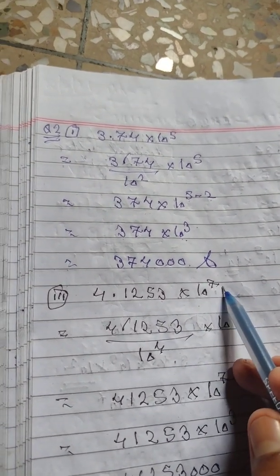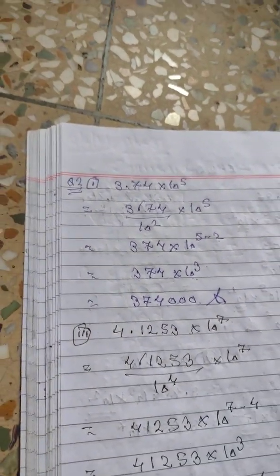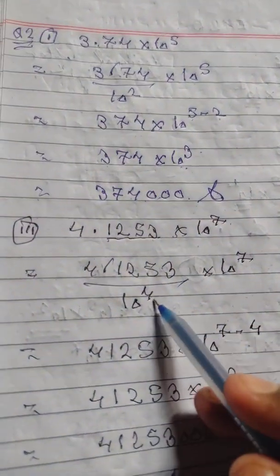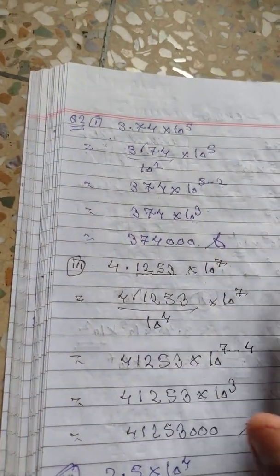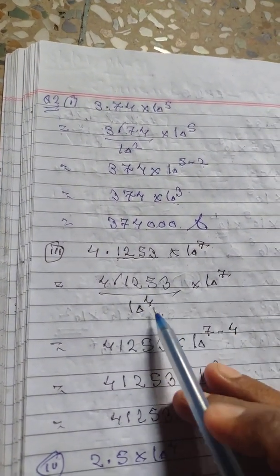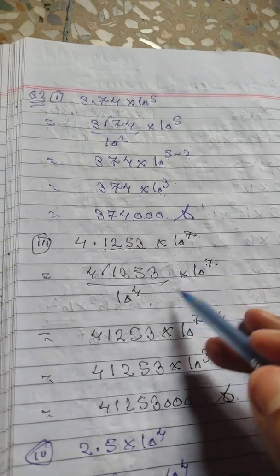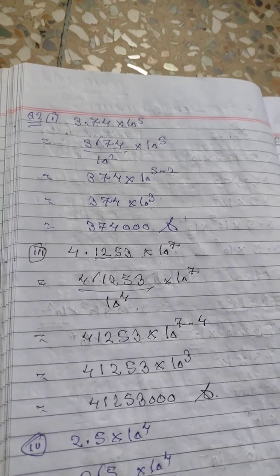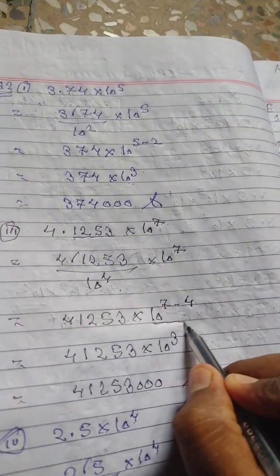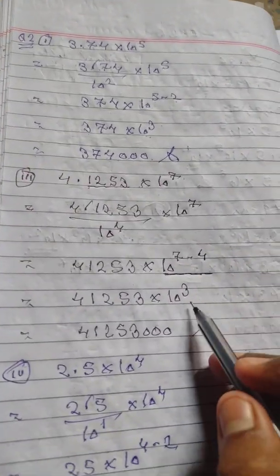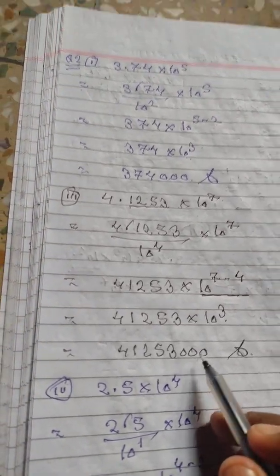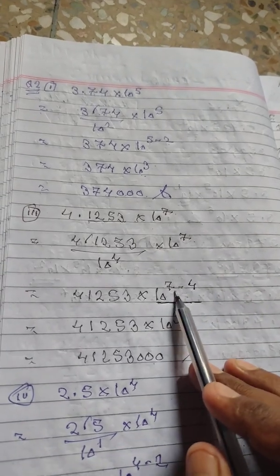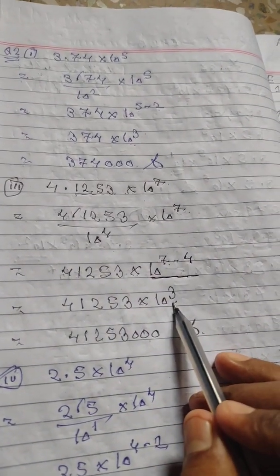4.1253 into 10 to the power 7. Now see, after the decimal how many digits are there? Four. So I have written 10 to the power 4 in the denominator. The first process is to remove the decimal in the denominator. Now as the base is the same and division is there, we will subtract the powers. So 10 to the power 7 minus 4, so it is coming 10 to the power 3. Now I will put the zeros here. Always keep this in mind, that in division powers are subtracted. So 7 minus 4 is 10 to the power 3.